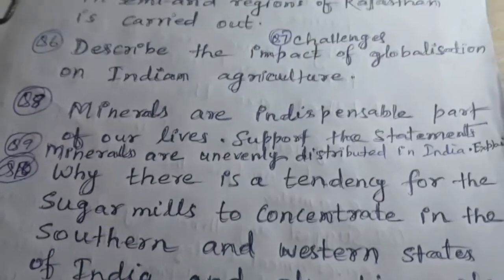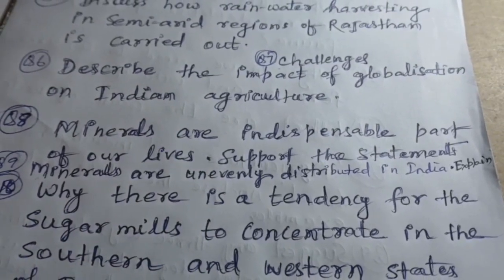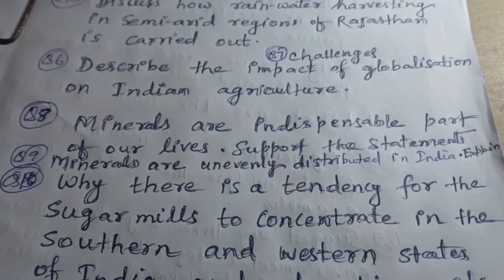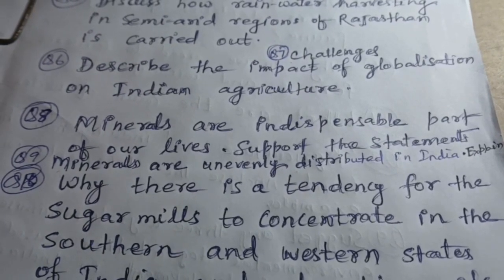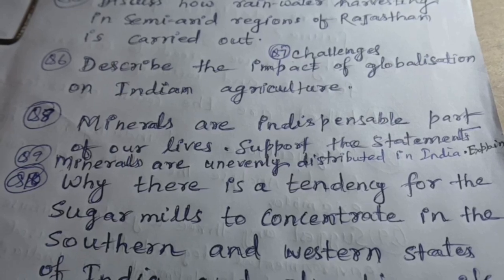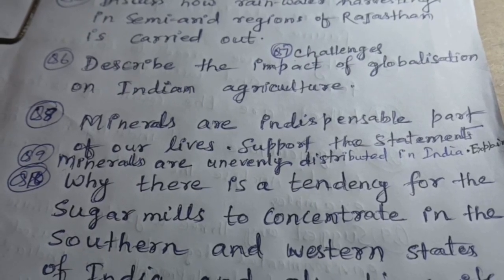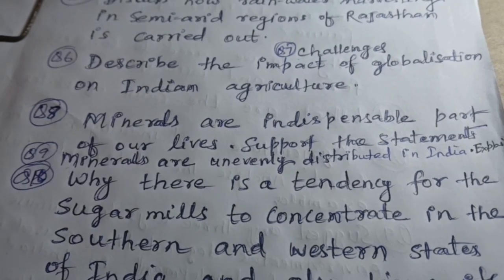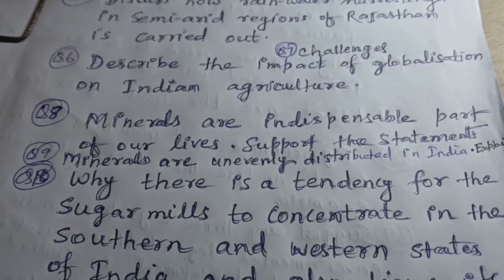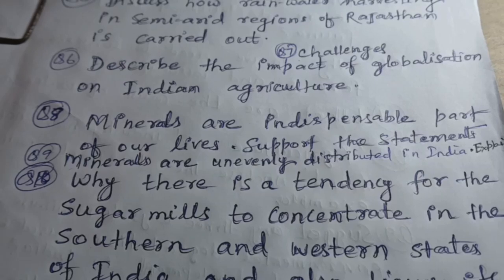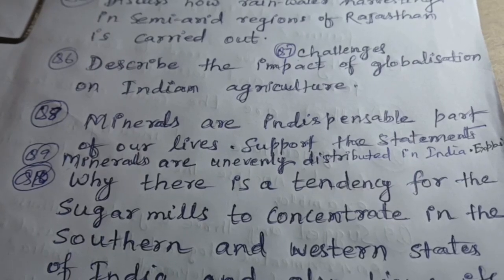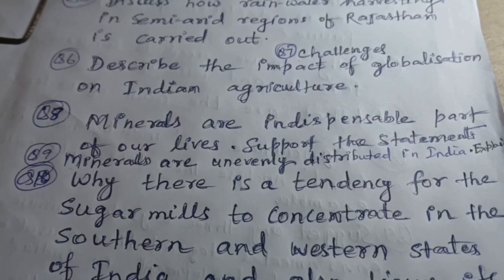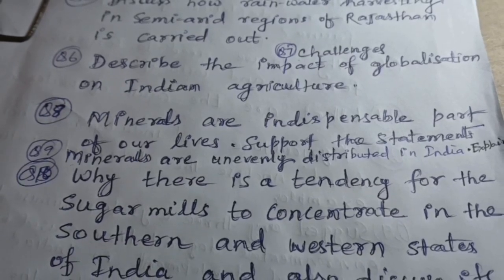Minerals are unevenly distributed in India. Explain. So you have to explain in this that the peninsular rocks contain coal, metallic minerals, mica, and many other non-metallic minerals. And also you can see that the sedimentary rocks on the western and eastern ghats of the peninsula, and also in Gujarat or in Assam, have most of the petroleum deposits.